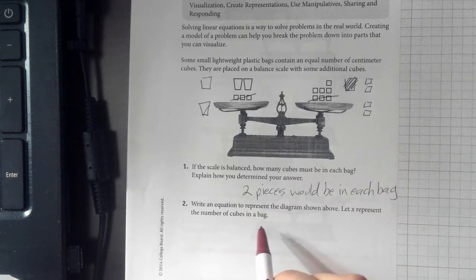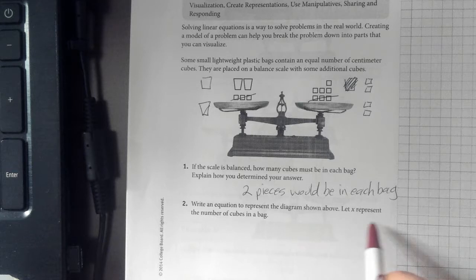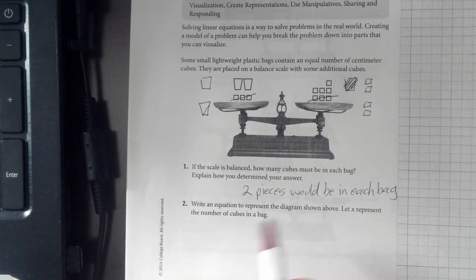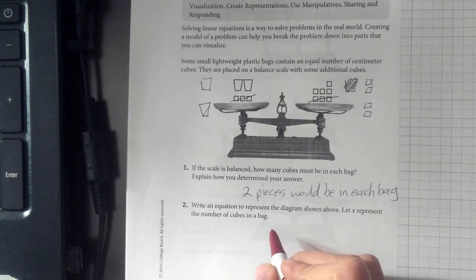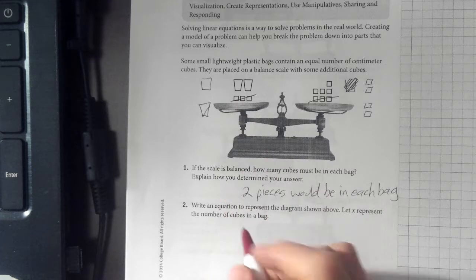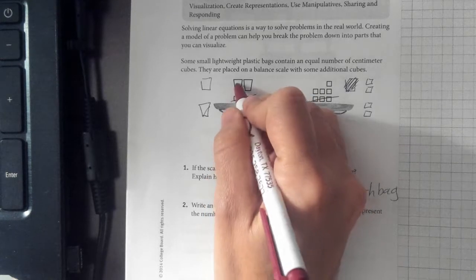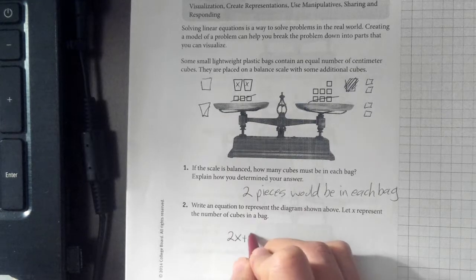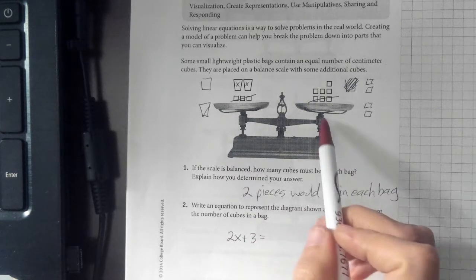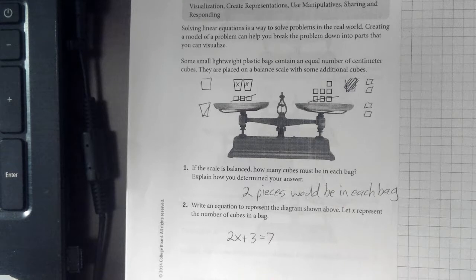Write an equation to represent the diagram shown below. Let x represent the number of cubes in a bag. This is the first piece. Okay. So if we were to write this equation, we'll just say that this is x, right? So we would put 2x plus 3 equals 7. So that would be the equation.